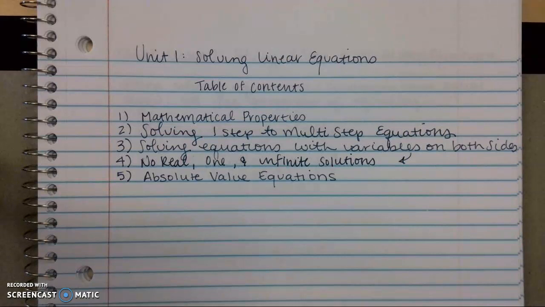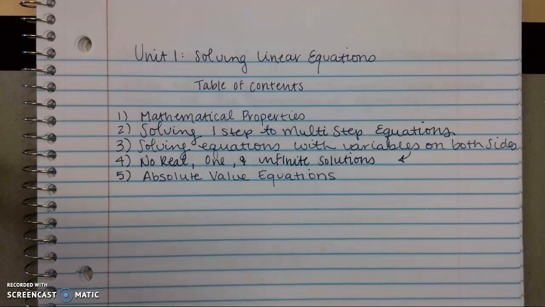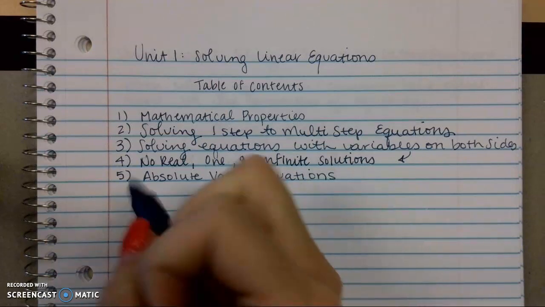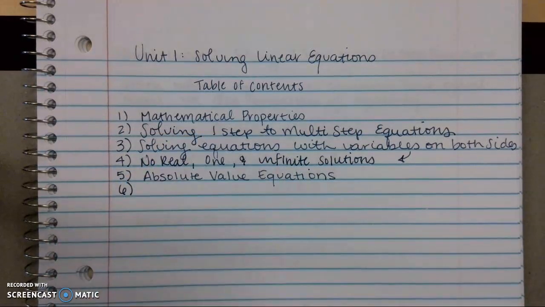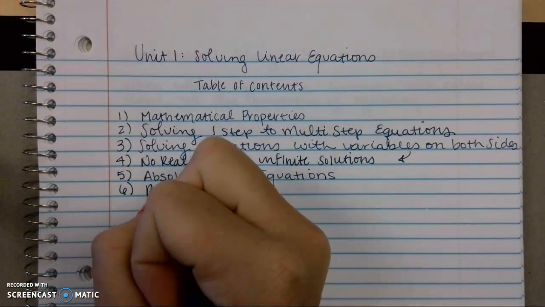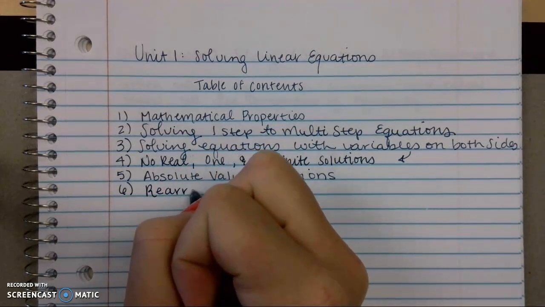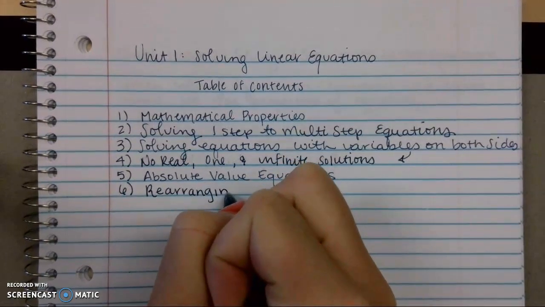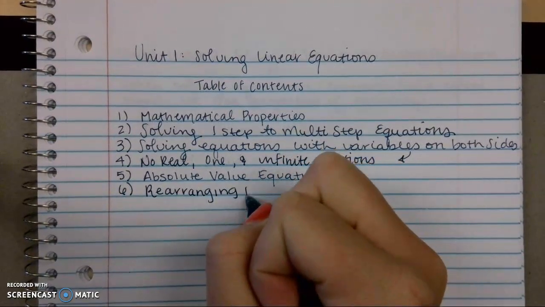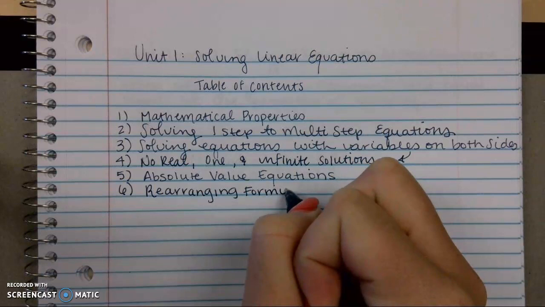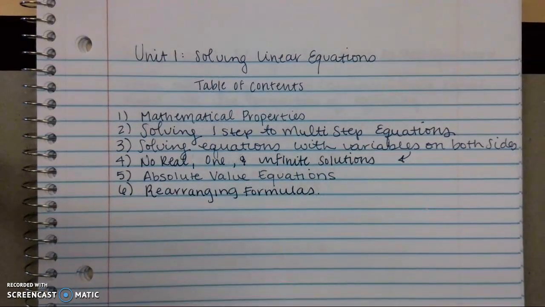Anyway, we're back again for another video. This is going to be our last set of notes for this unit. So that's super exciting. This will be our last piece for Unit 1, and it's going to be rearranging formulas.